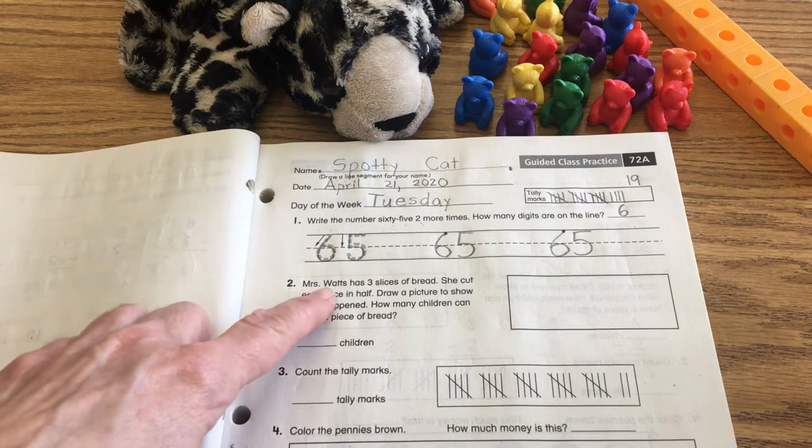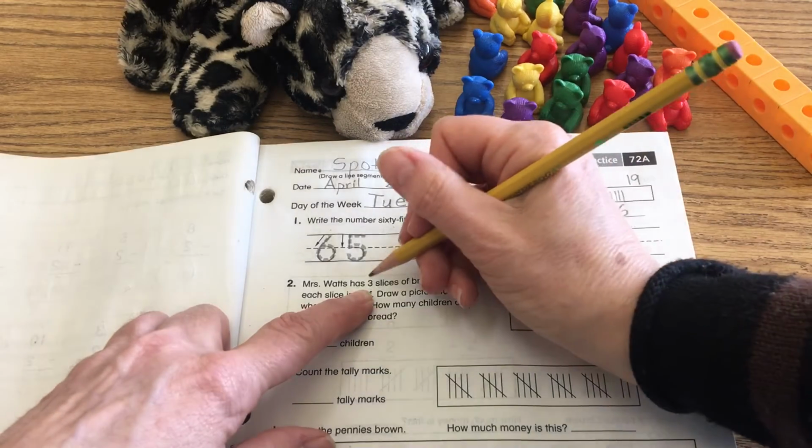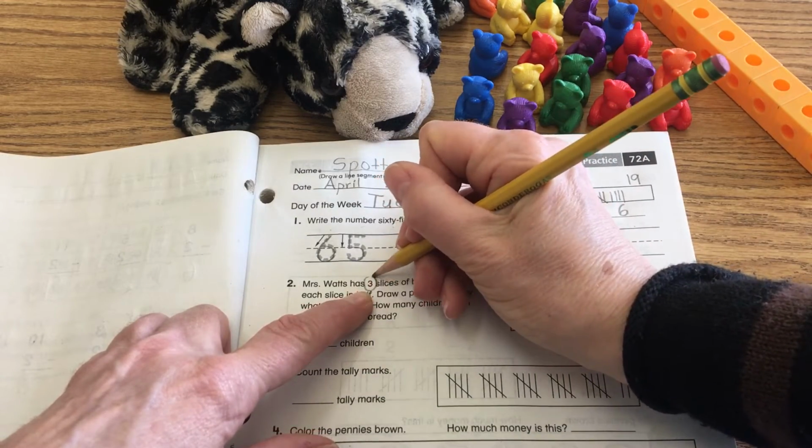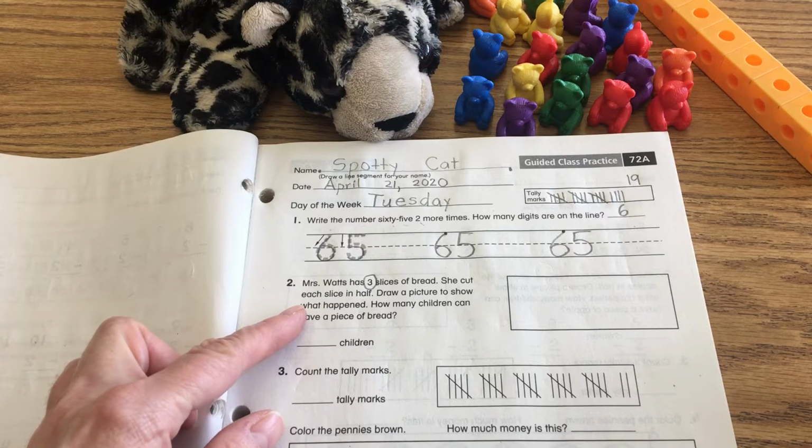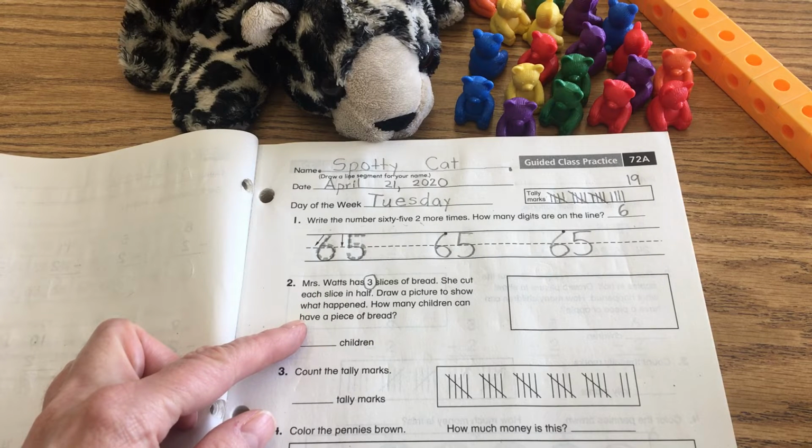It says Mrs. Watts has 3 slices of bread. So we're going to circle that number 3. She cuts each slice in half. Draw a picture to show what happened. How many children can have a piece of bread now?